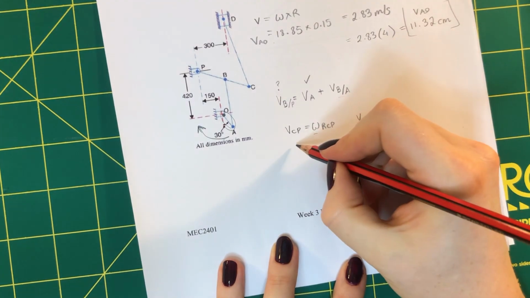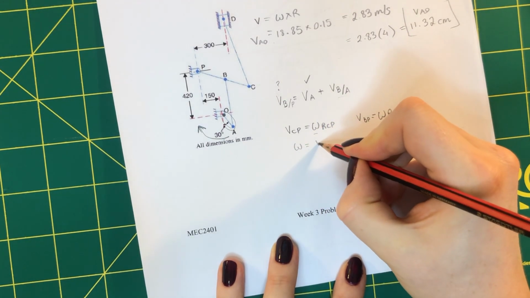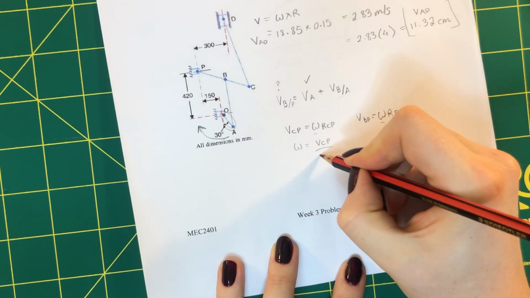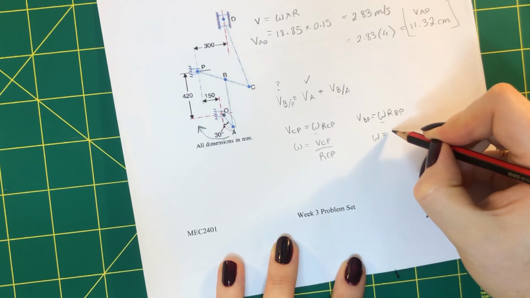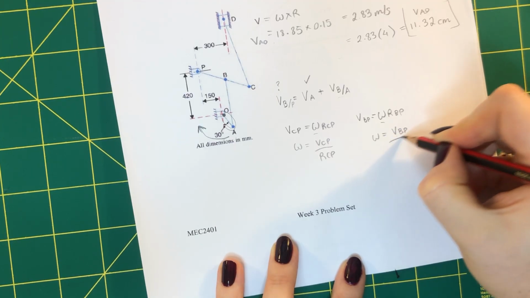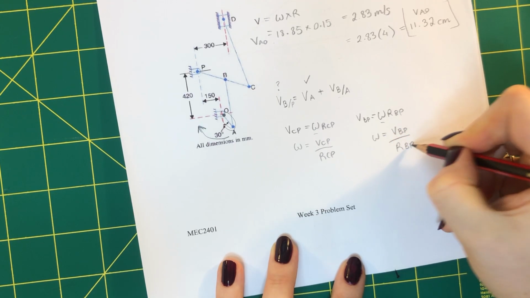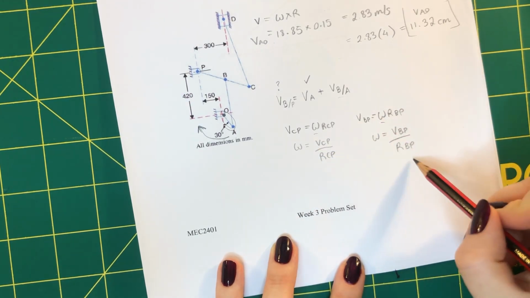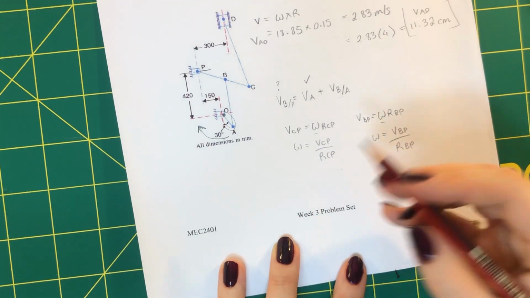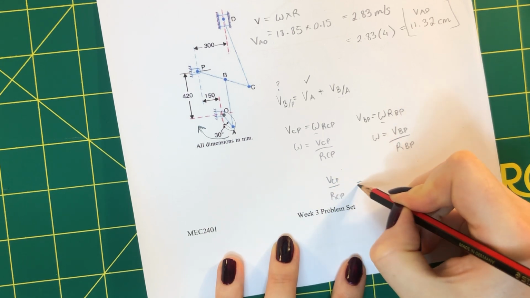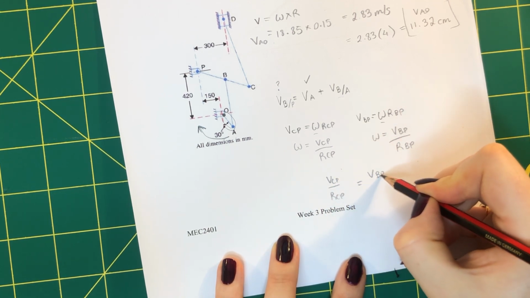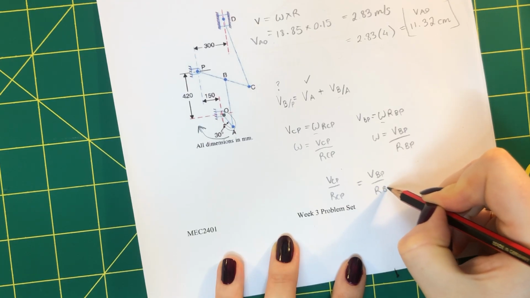So let's rearrange these and say omega equals VCP on the radius of CP, and omega equals velocity BP on the radius of BP. I'm going to let these two terms equal each other. So velocity of CP on radius CP equals velocity of BP on radius BP.